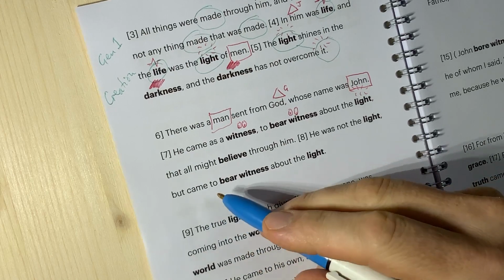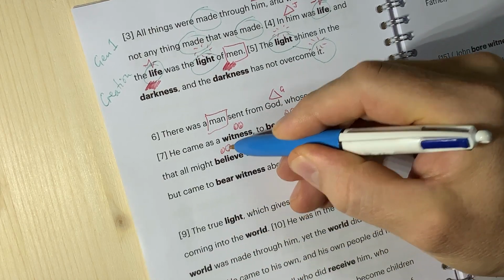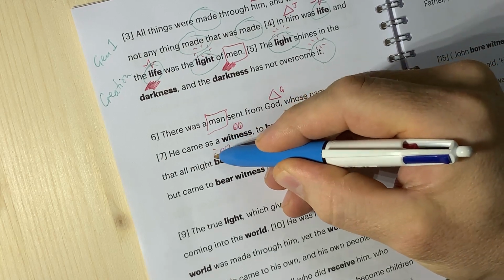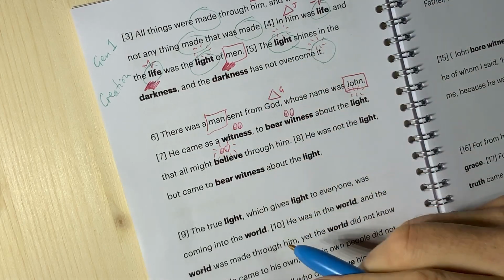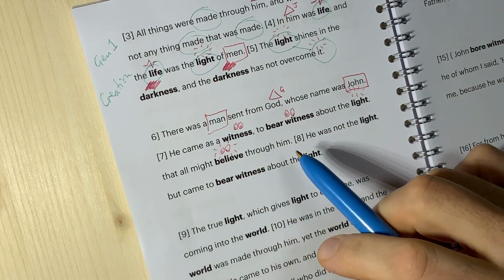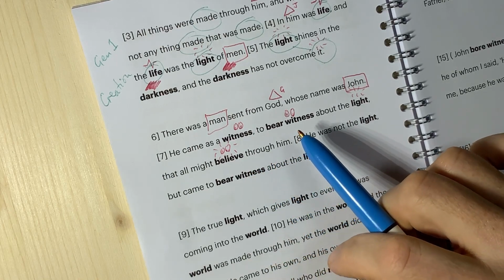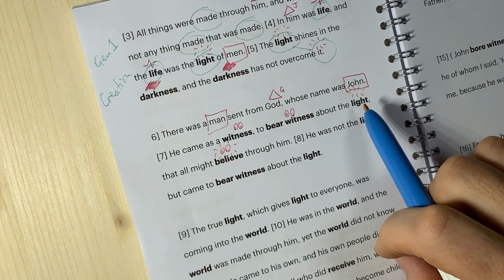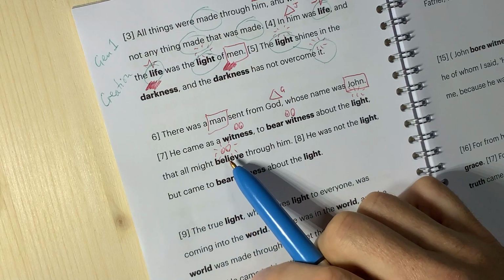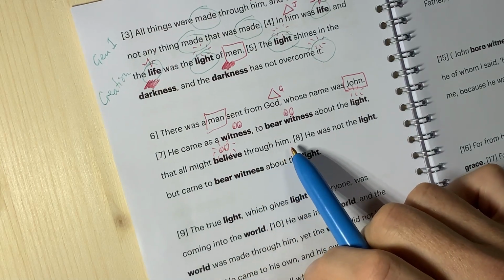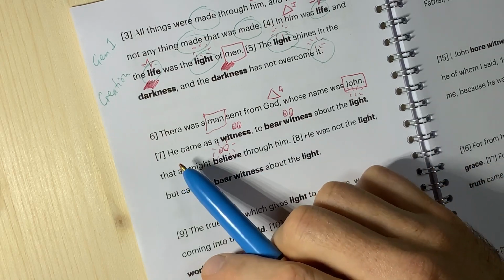That all might believe. Now the believe symbol is two beady eyes, complete with the little symbols here. Now you can start to see that, does believe mean a combination of seeing and having light about it? Oh, maybe. Okay, so that all might believe through him. Oh, now who's the him? Right, so okay, let's start at the sentence.